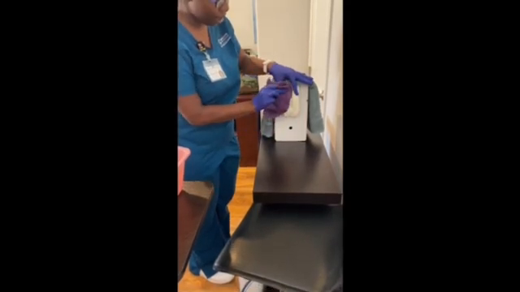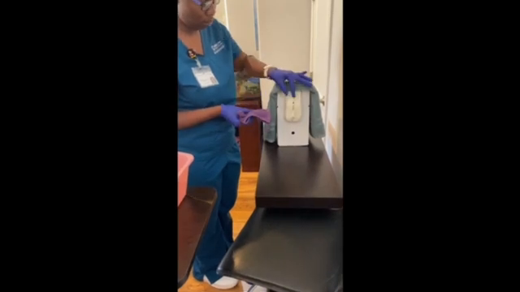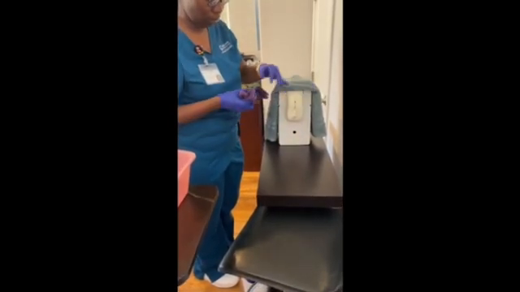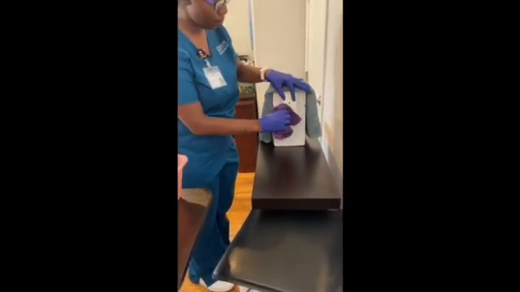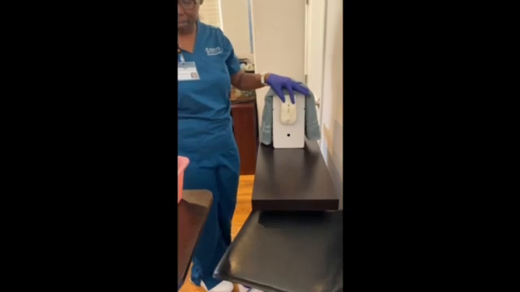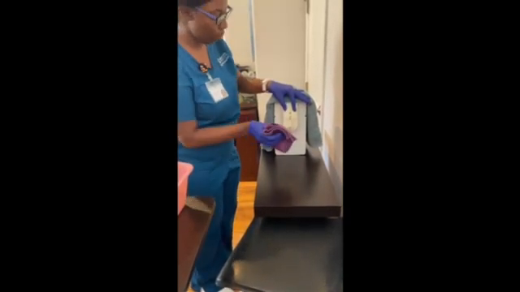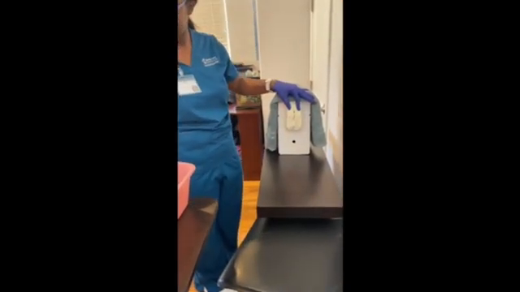closest outer labia, inner furthest labia, and inner closest labia. And this will go in the laundry bin. And then we will do one swipe down the middle, and that will go in the laundry bin as well.